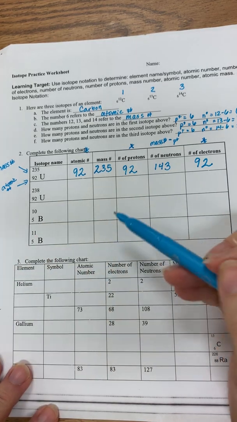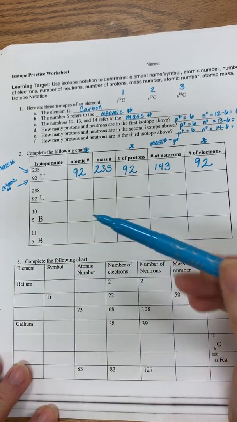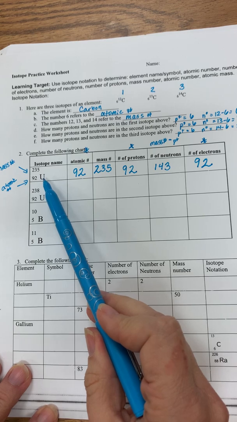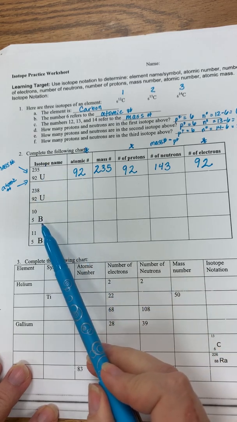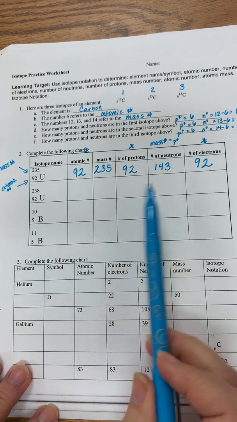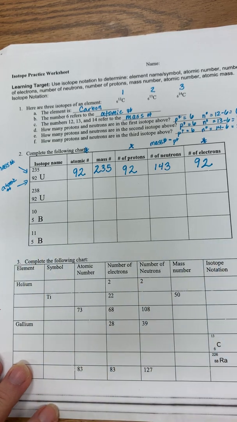So that's how you're gonna do these right here. In case you didn't know what U was, it's uranium. And B is for boron. So that's how you're going to complete this chart.